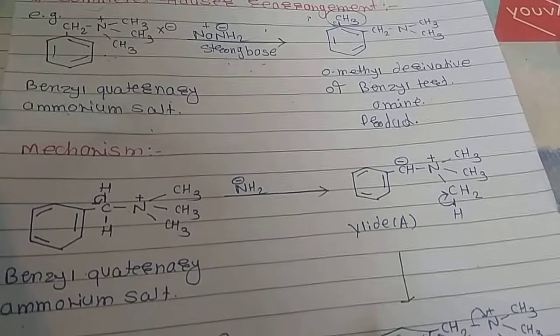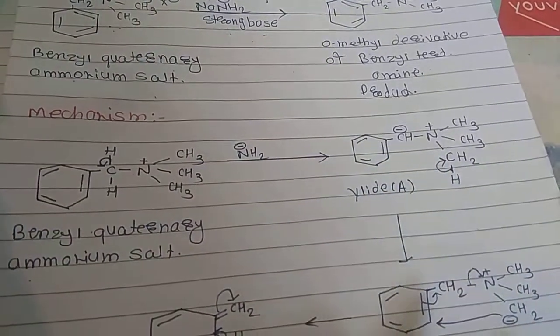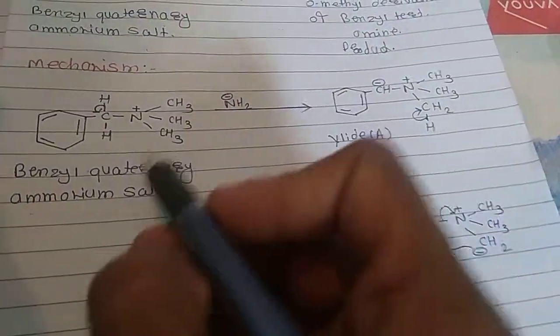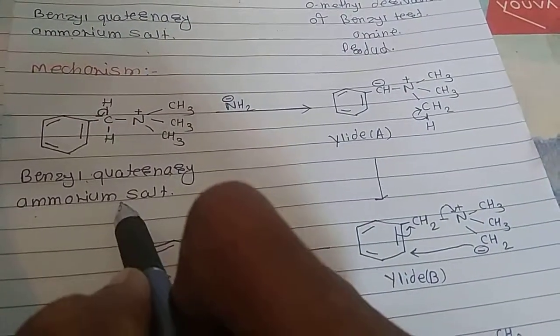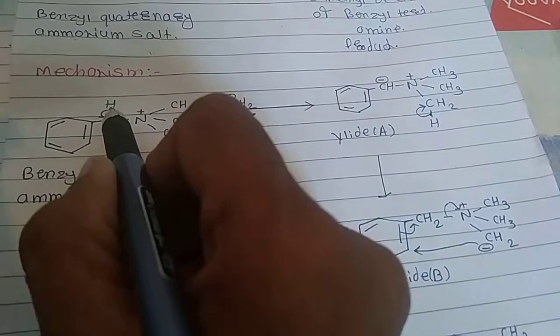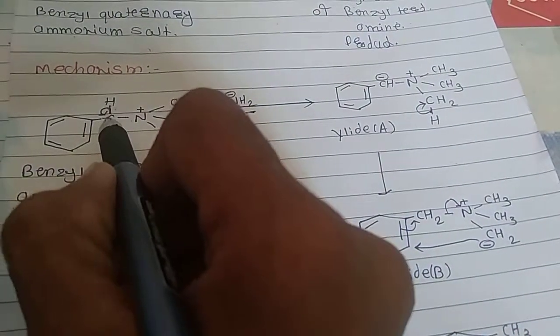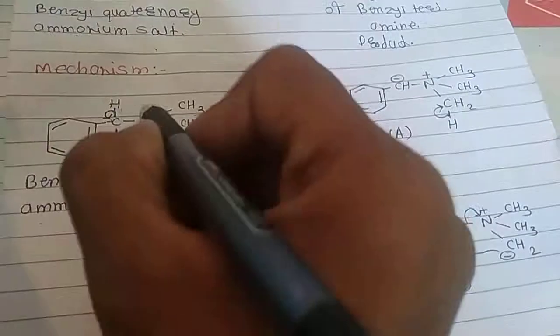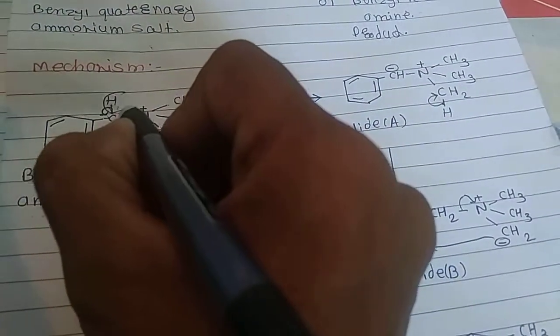Now let's take the mechanism of this reaction, how it actually gives the product. When we use the benzyl quaternary ammonium salt, it is reacted with the strong base NaNH2, and this H plus ion is removed from the structure.